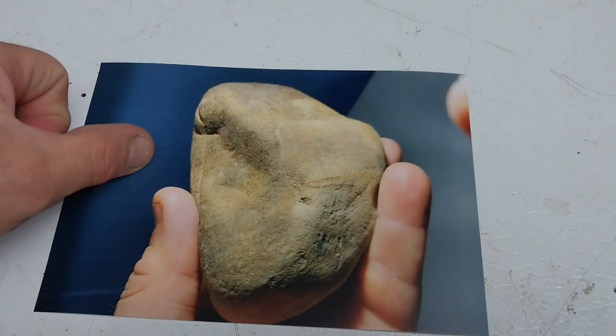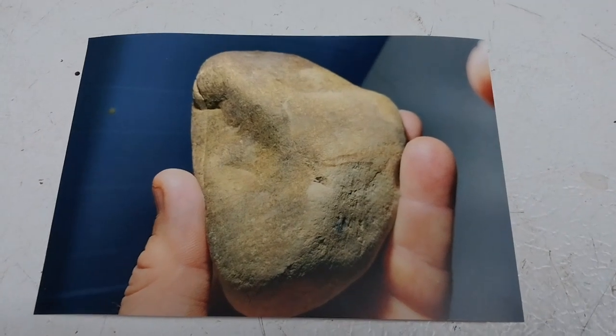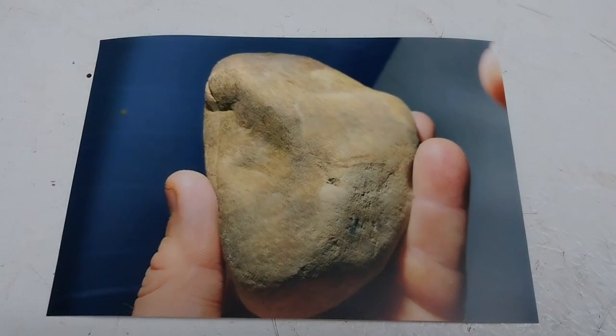Now, how are you going to tell if that is a meteorite by looking at that picture? And this is the problem that I have with looking at pictures, and people don't get it.